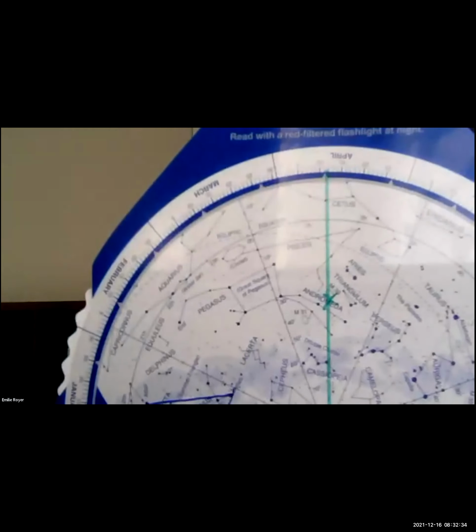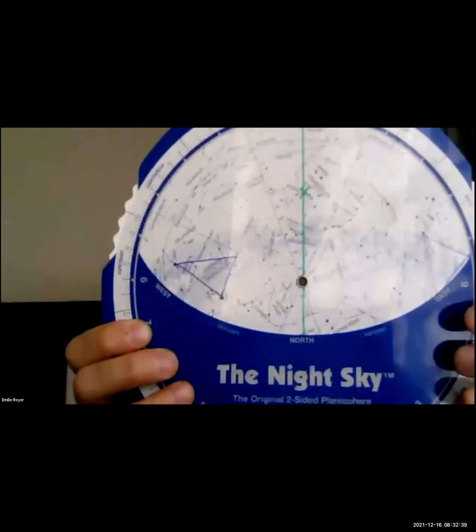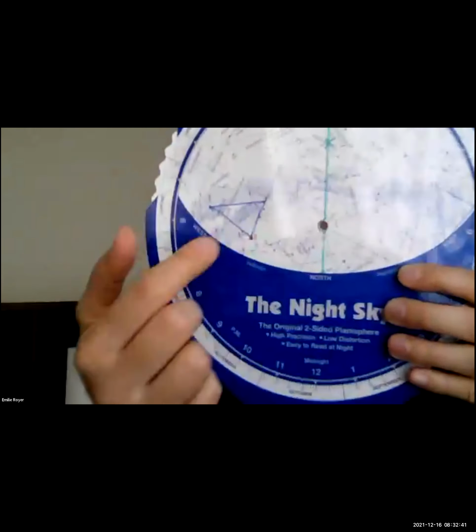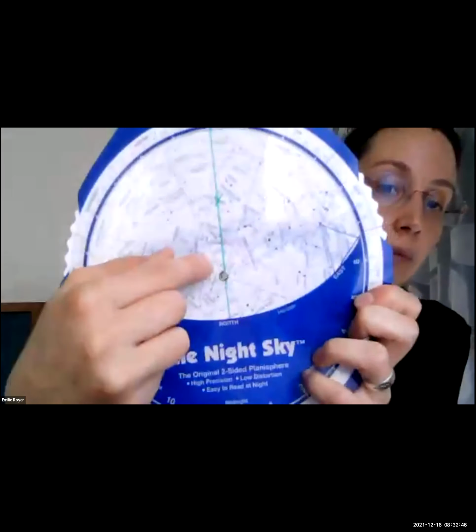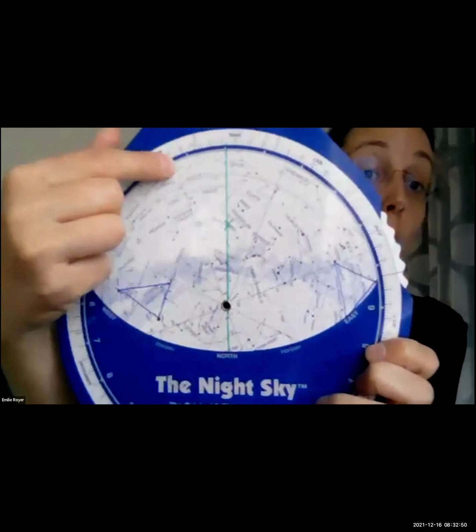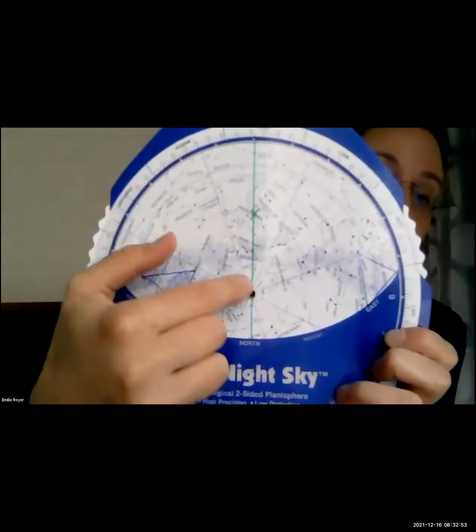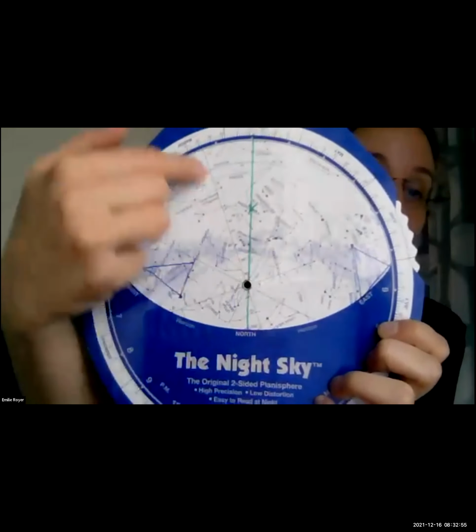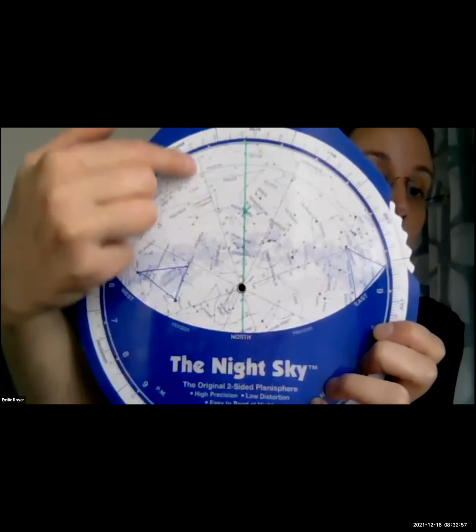One more detail on the planisphere. You'll notice there are lines. Remember your celestial sphere coordinates, those equatorial coordinates, right ascension, declination. What you will see here, this line going from Polaris to the horizon is your declination, how far you are from the celestial equator.